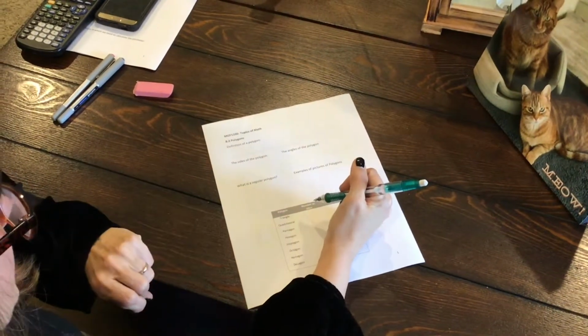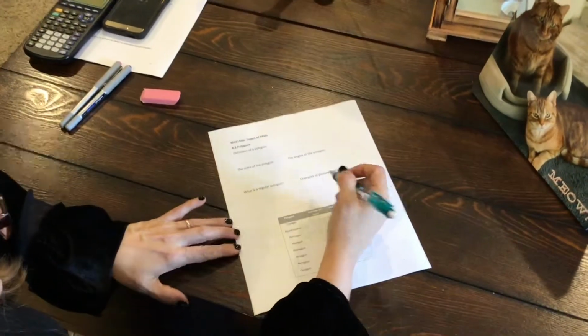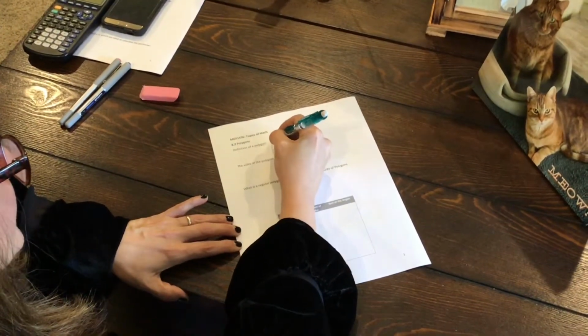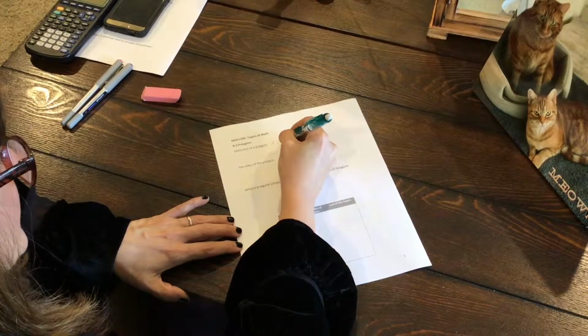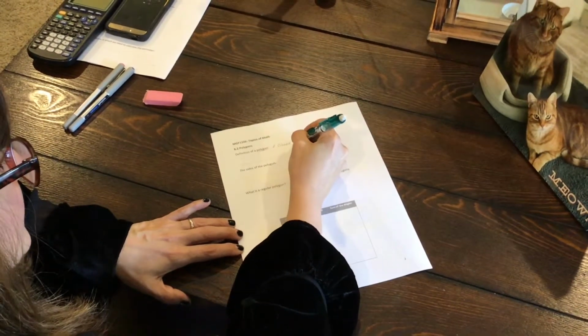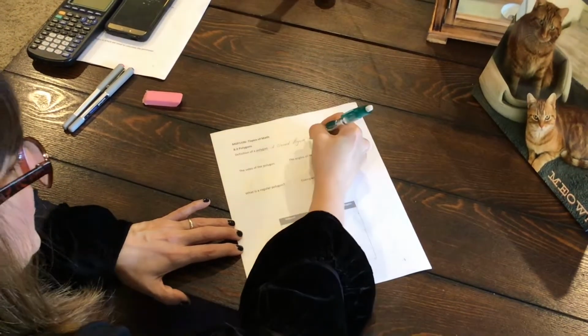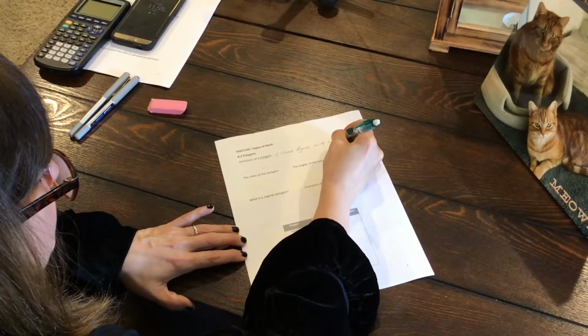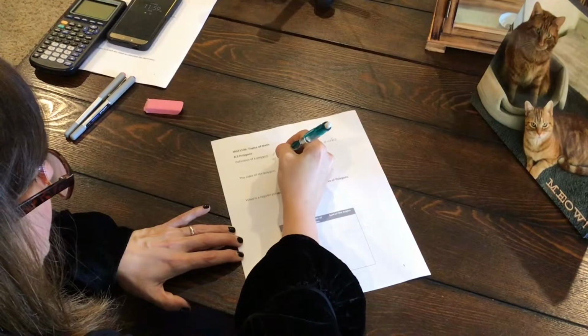Okay, this is section 8.2 on polygons. Definition of a polygon: it is a closed figure with sides that are line segments.